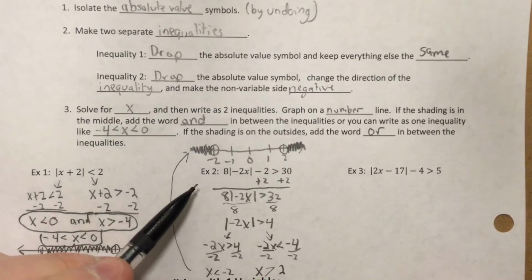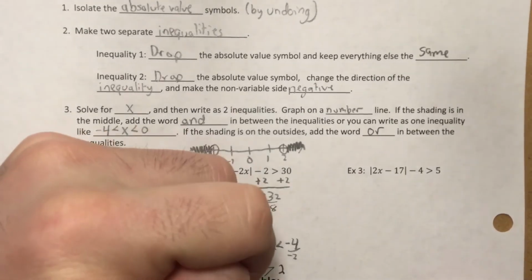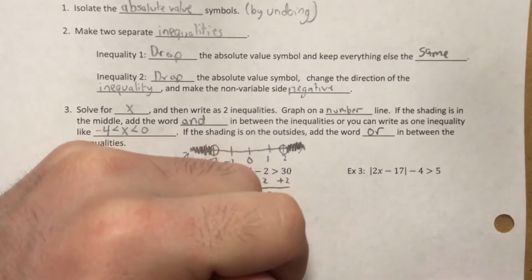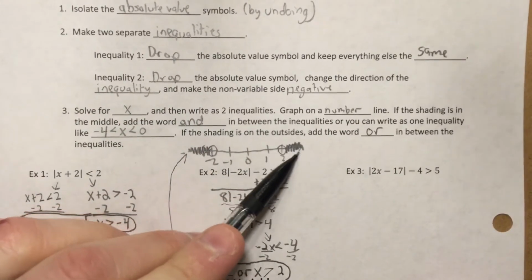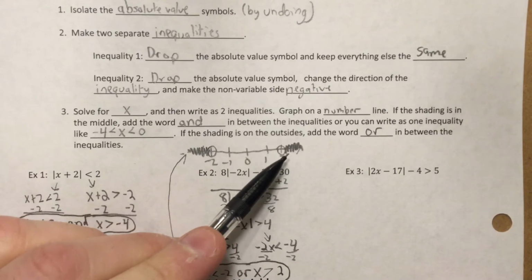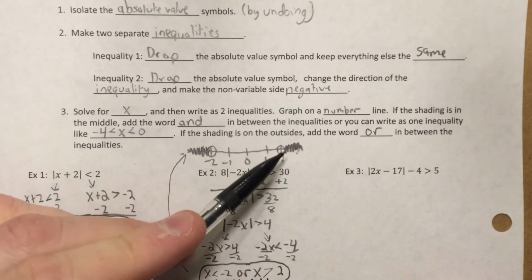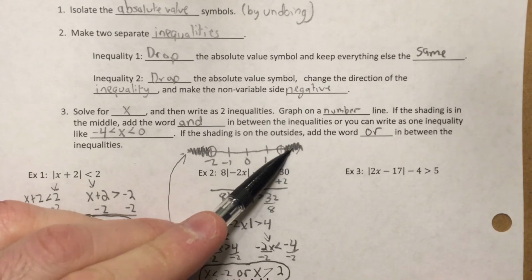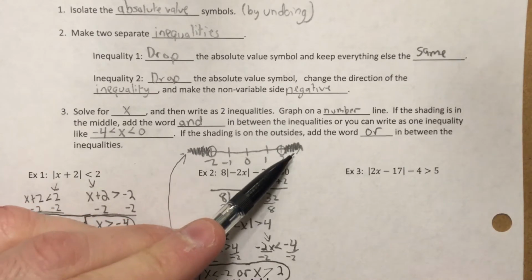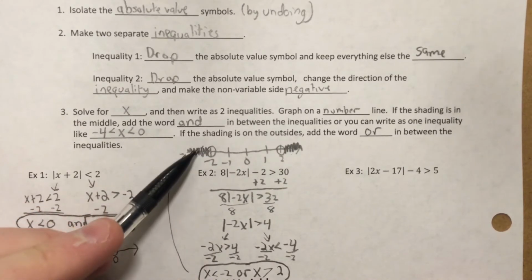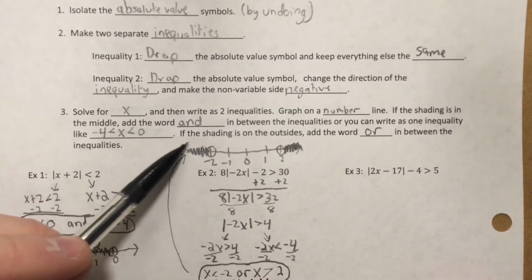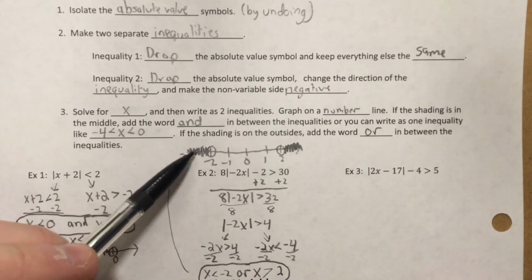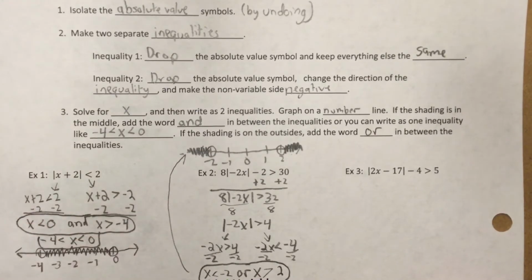And so since the shading is going outwards, I need to add the word or in between, because the shaded region over here is less than negative 2 or greater than 2. It's not both at the same time. So in this case, it's greater than 2. And over here, it's less than negative 2 or greater than 2. In this case, it's just less than negative 2. So it can't be both of the inequalities at the same time. It's impossible for one number to be in both shaded regions at the same time.